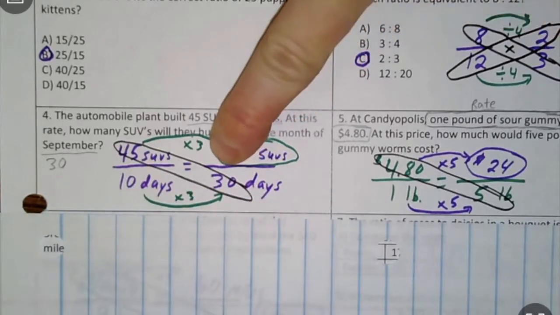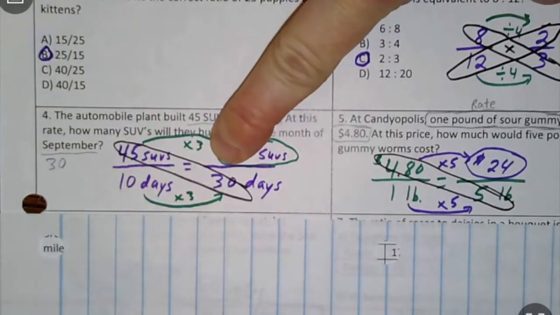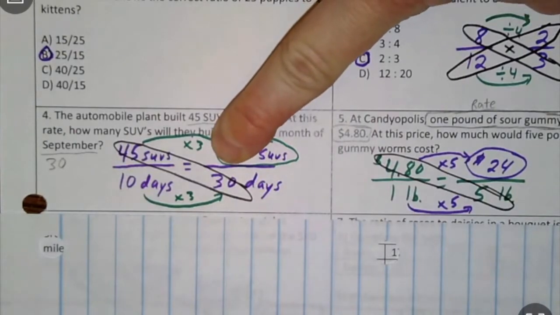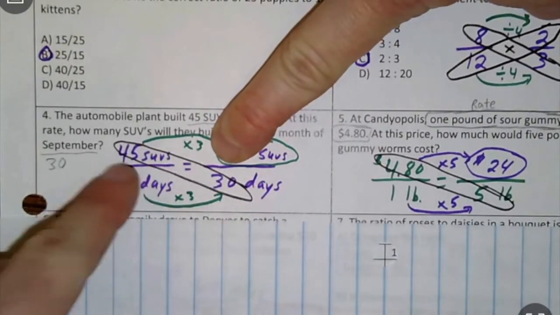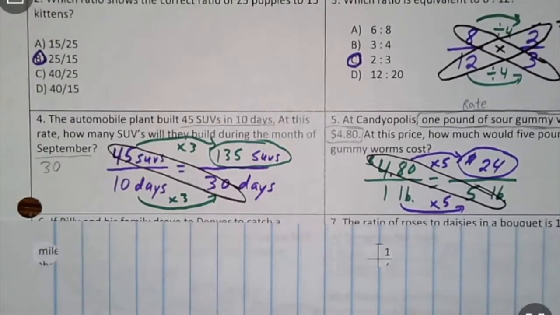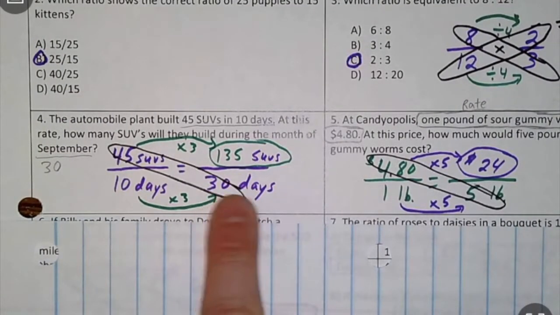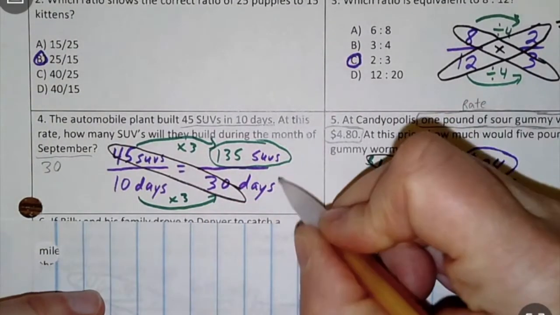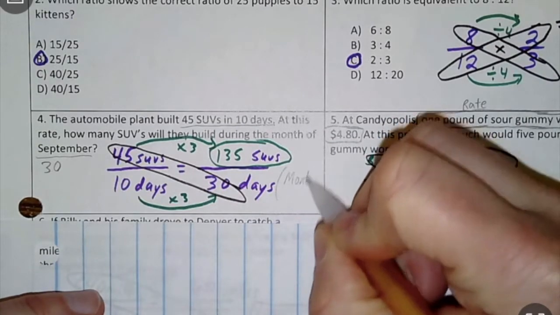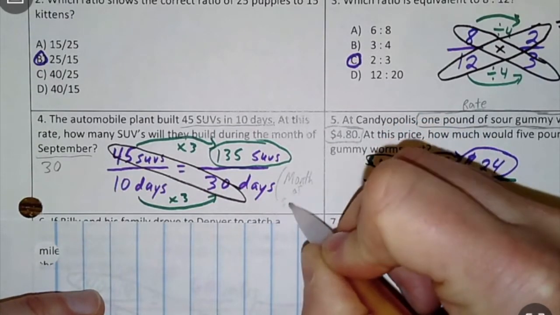So when you're looking for this one here, some people see that you can just make the ratio bigger by timesing it by 3. 10 times 3 is 30, so 45 times 3 would give you 135 SUVs in the 30 days, or you could call this in the month of September.